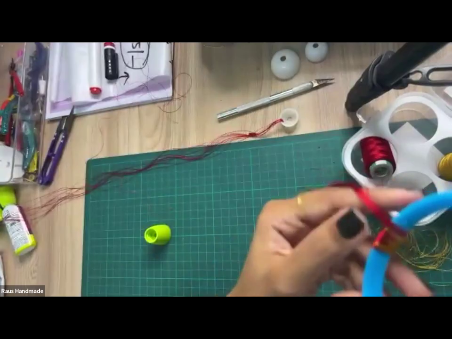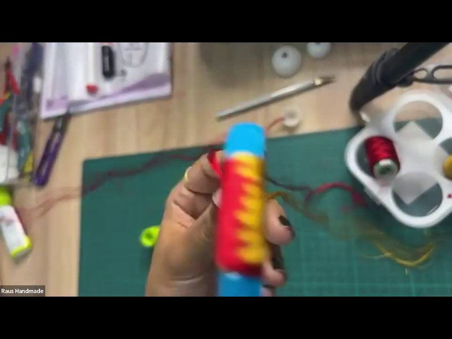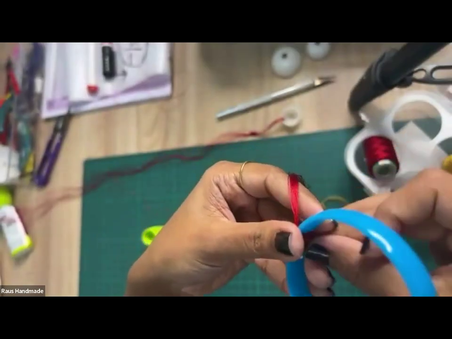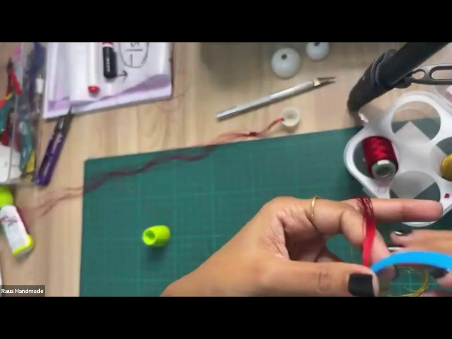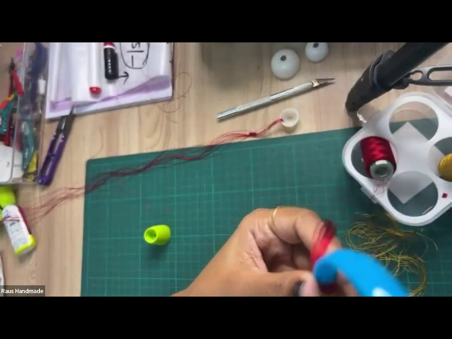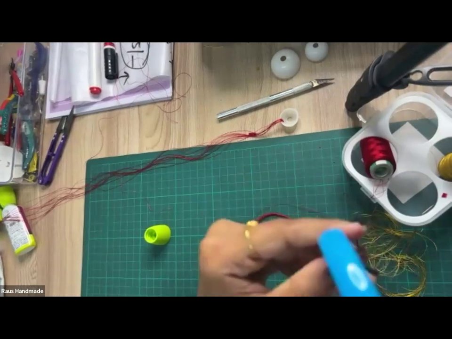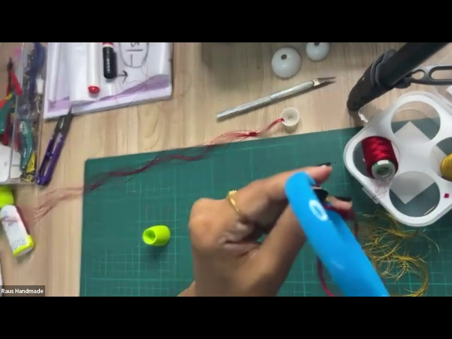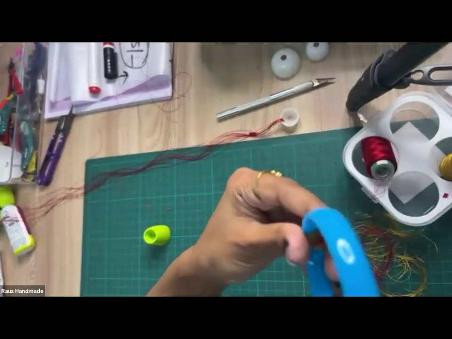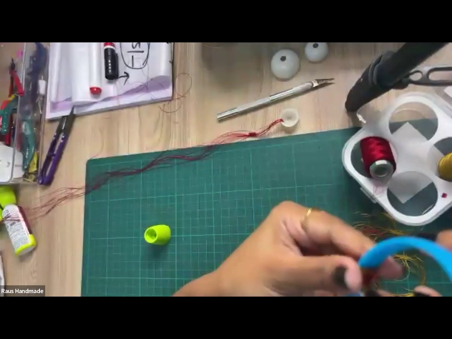So I'm going to trim it off and then I'm going to show you how to attach the next batch so that you can work accordingly, right? So let me teach you that as well. So I'm just trimming off the excess and again gluing that part. This second color also I'm trimming off the excess and then I'm going to apply some glue and secure that part as well.